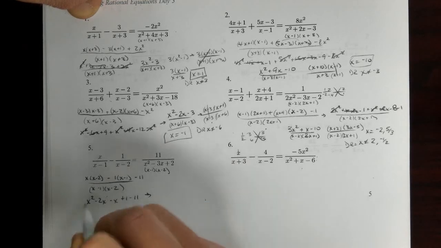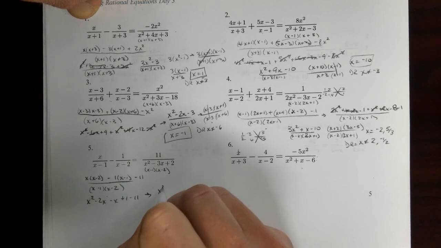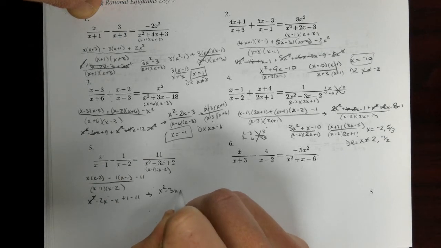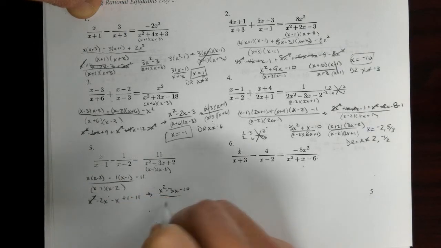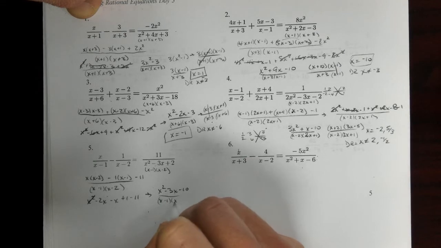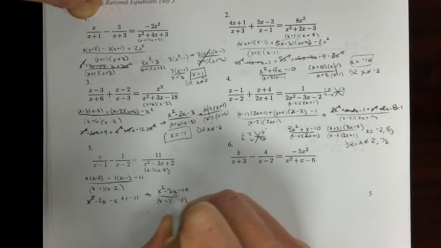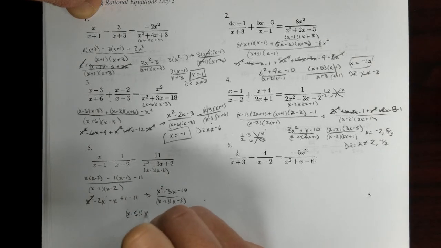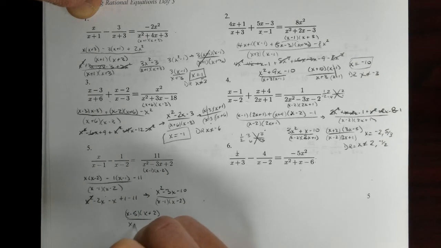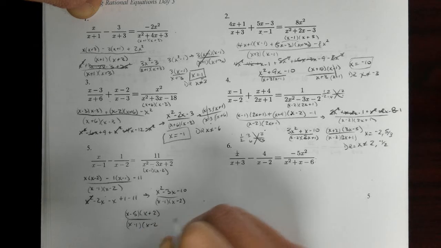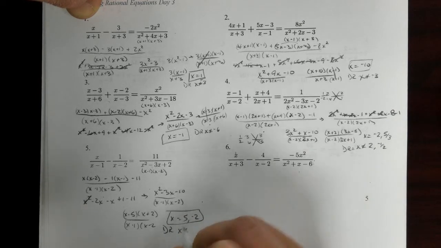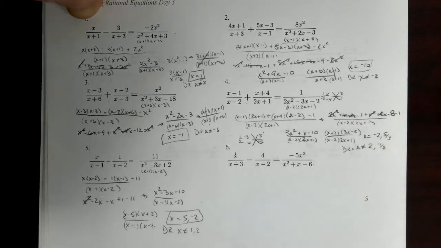So let's go ahead and combine like terms here. X squared minus 3x minus 10 over my denominator x minus 1, x minus 2. So this is going to be factors of 5 and 2. So it's going to be x minus 5, x plus 2 over x minus 1, x minus 2. So x equals 5 and negative 2. Domain restriction is going to be x cannot equal 1 and 2.